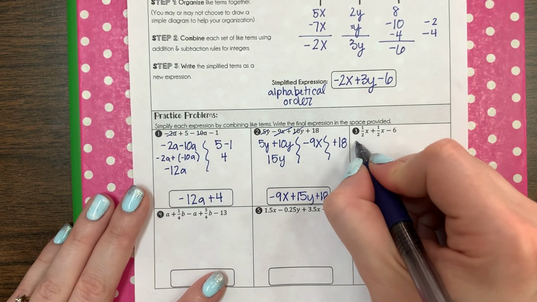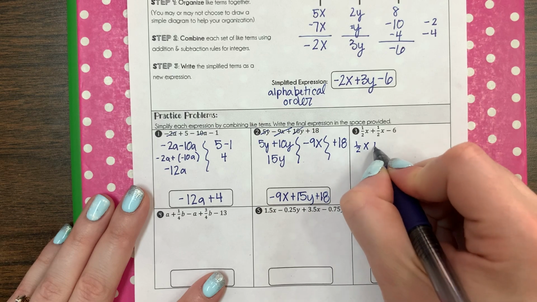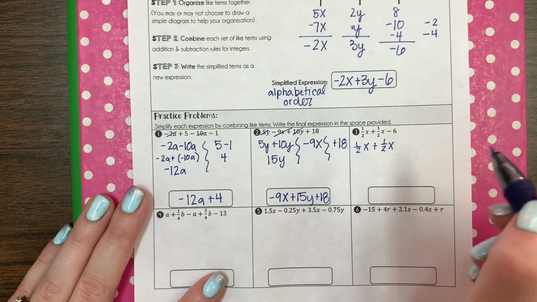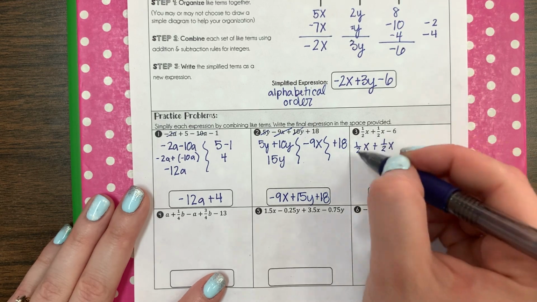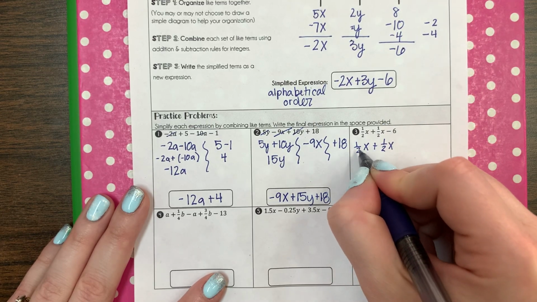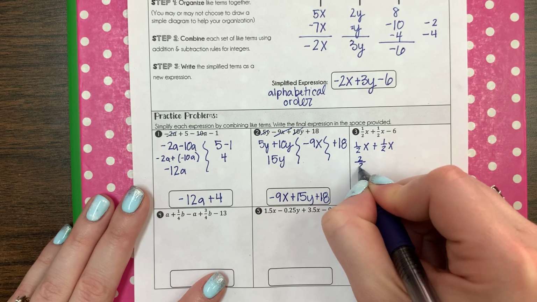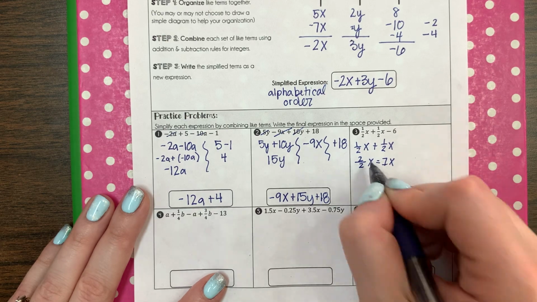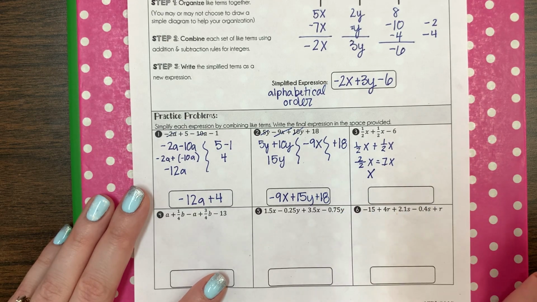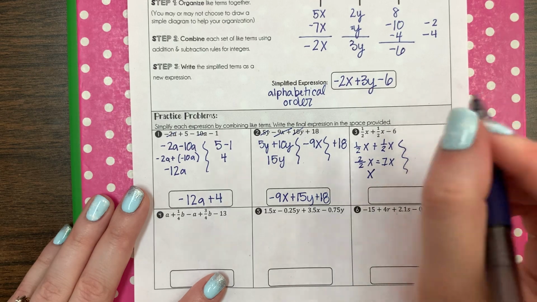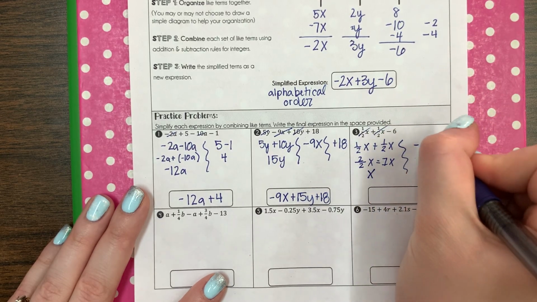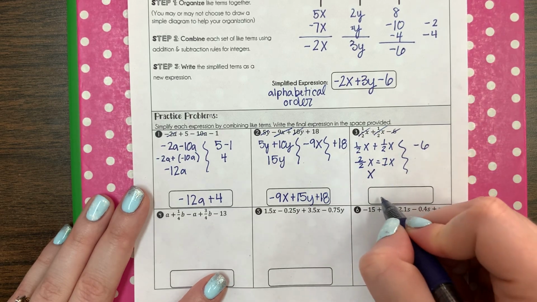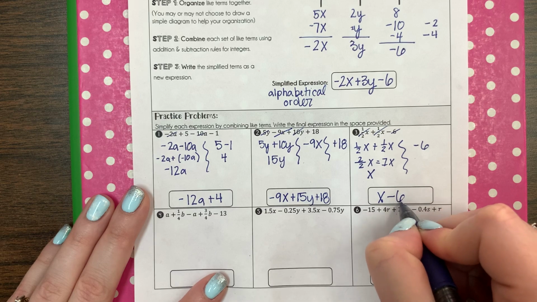Number 3, I have 1/2 x plus 1/2 x. Well, before we add or subtract with fractions, we have to make sure we have common denominators, which we do. So we have 1/2 plus 1/2, which would be 2 over 2x, which is just simply 1x, and most simplified, we would just write it as x. We don't have to write the 1. So we took care of those, and then we have a constant of -6, and we don't have anything else. So in alphabetical order, we would start with x and then -6.